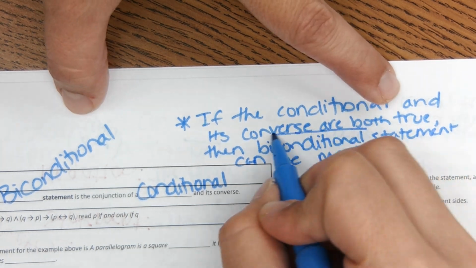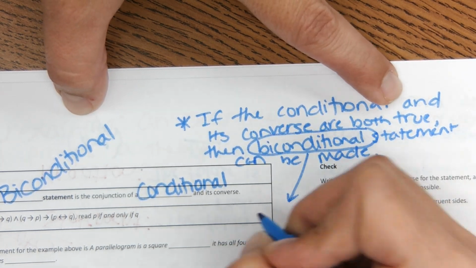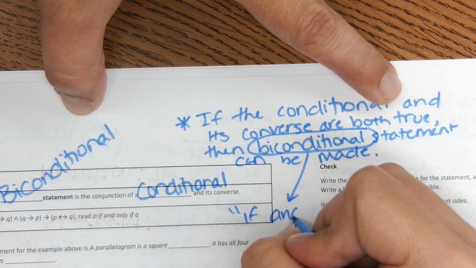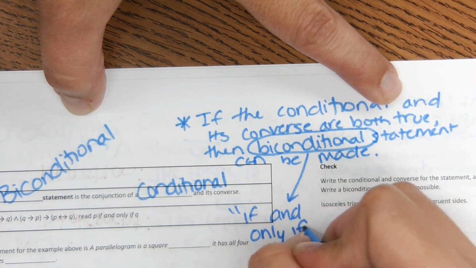The key to a biconditional statement is it'll say "if and only if." And we'll see an example.